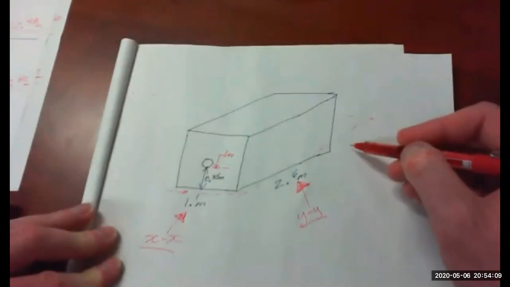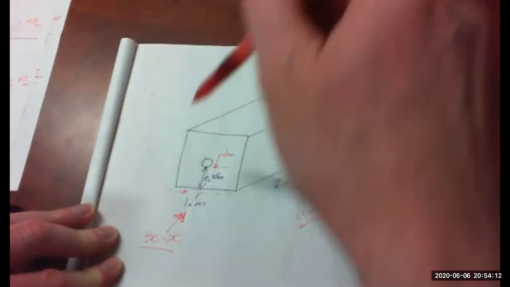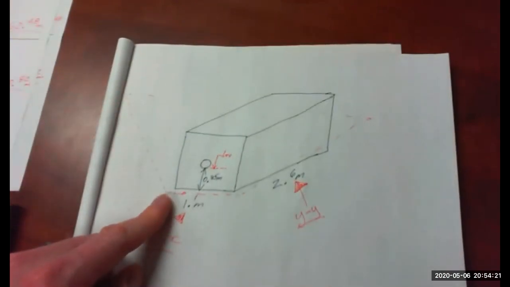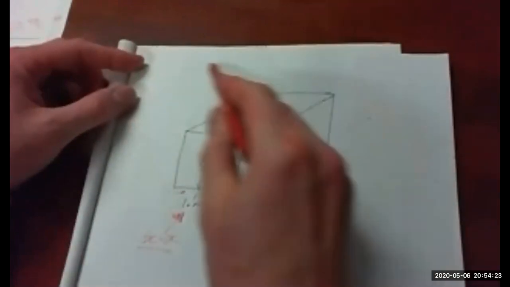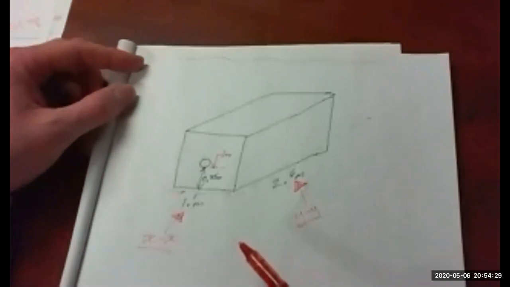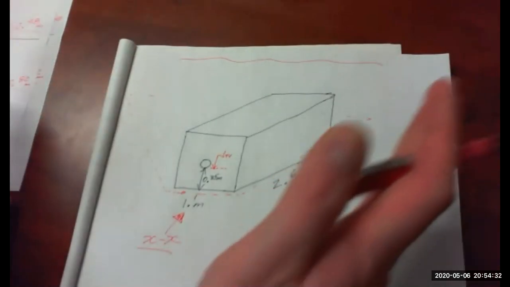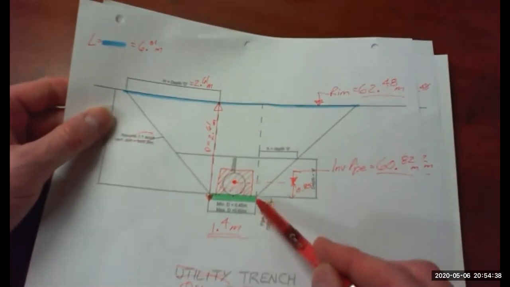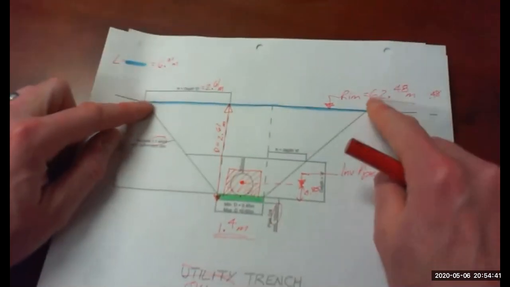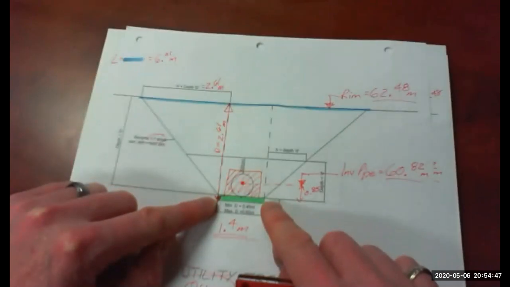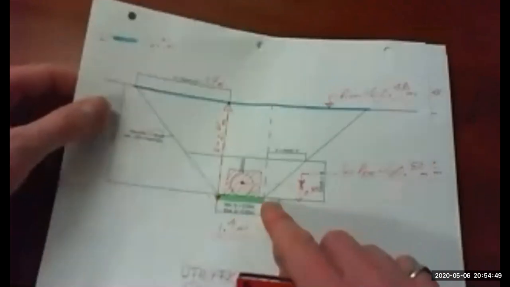And in this direction, 1-to-1 slope going up, that's the length and the width on the ground surface using our 1-to-1 slopes coming up from the bottom. So obviously the hole on the surface, up here somewhere, isn't going to be 1.1 meters by 2.6 meters. It's going to be bigger than that because we have 1-to-1 side slopes coming up, right? So we're sloping up. So our excavation is quite a bit bigger than the excavation at the bottom, that footprint.